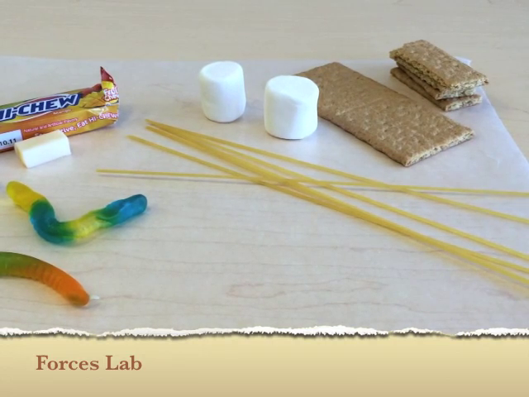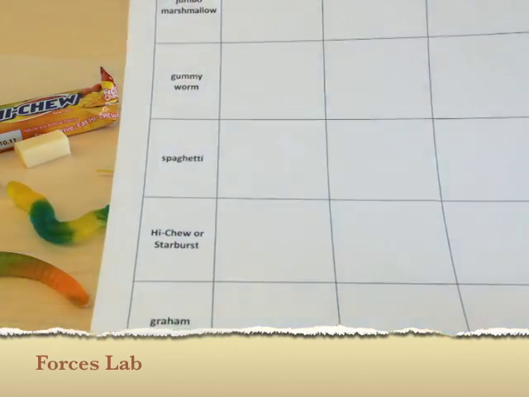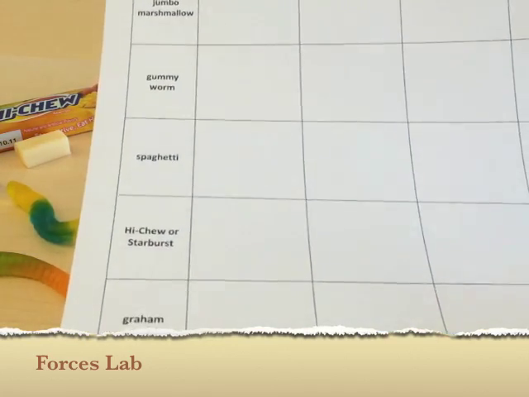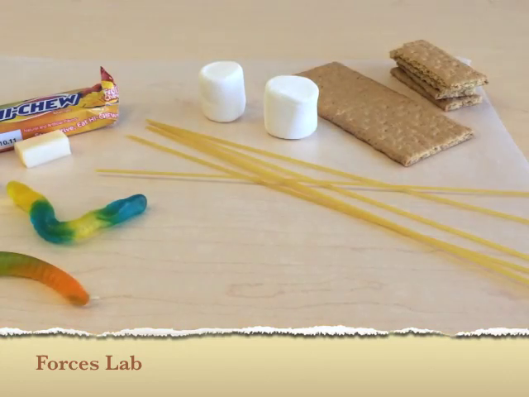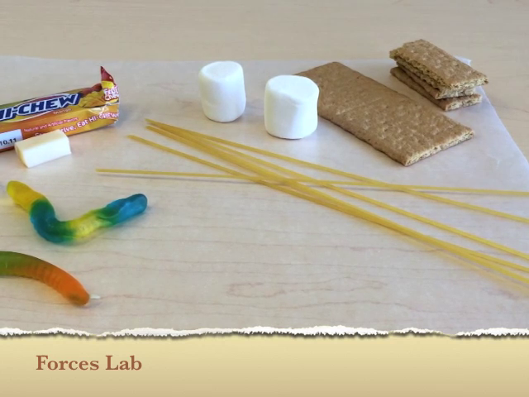We also have a little grid where the groups will be taking notes and documenting their observations of what's going on with their materials. And it's really simple. It's going to be a little repetitive because they're going to apply the same forces to each of the materials, but it'll be fun. So the first one is going to be the jumbo marshmallow.